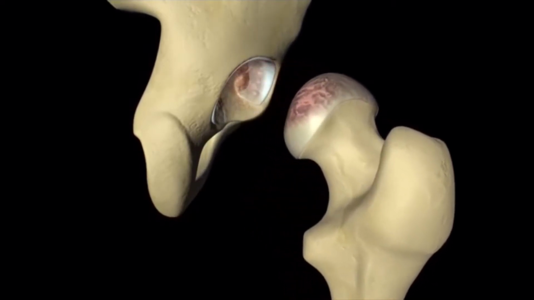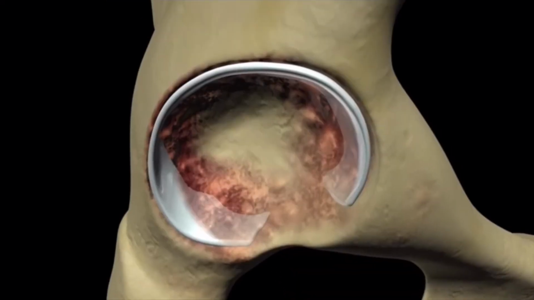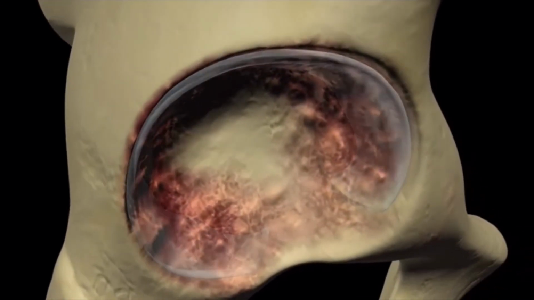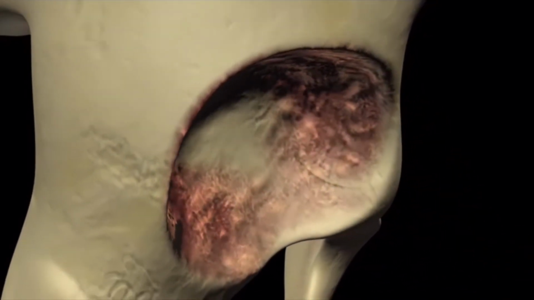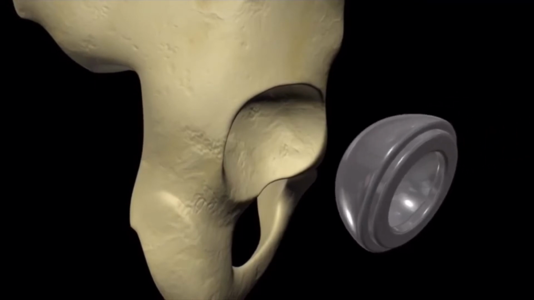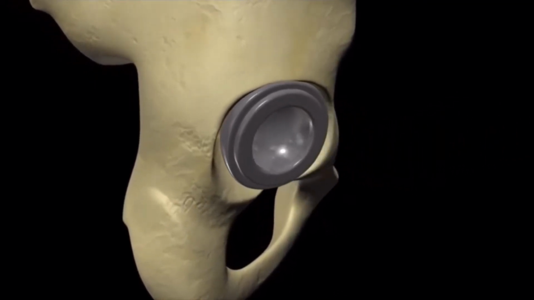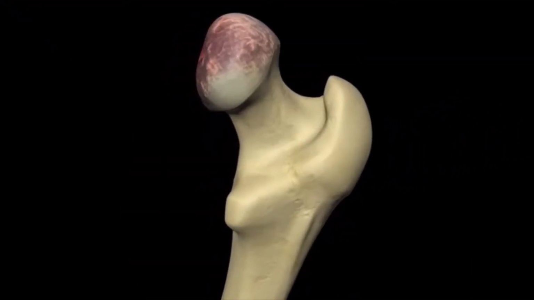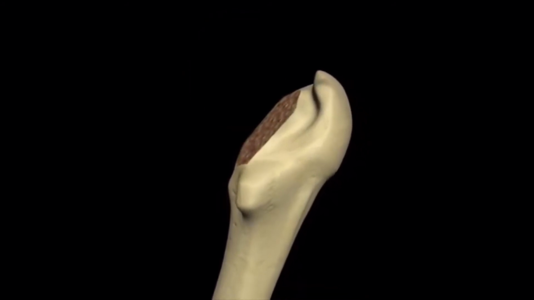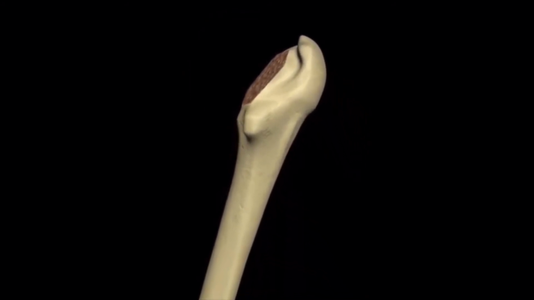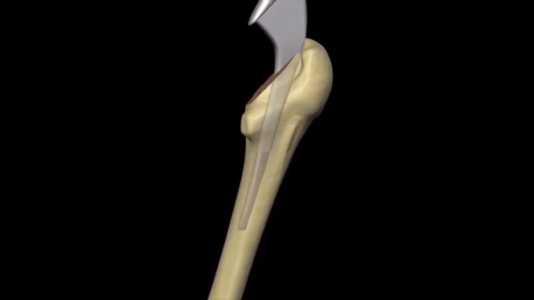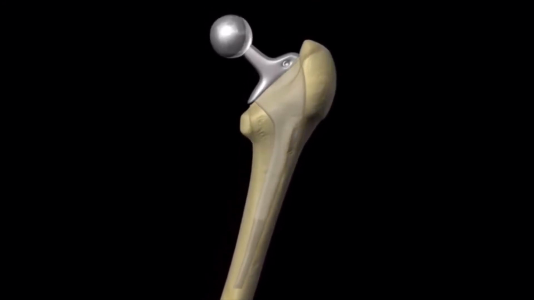Next, damage is removed from the acetabulum socket, and the socket is reshaped in order to fit the acetabular component of the prosthesis in place. This is usually done with cement or screws. Next, the femoral head is removed, and the femur is shaped to fit the prosthetic stem, which again is secured in place with cement or screws.